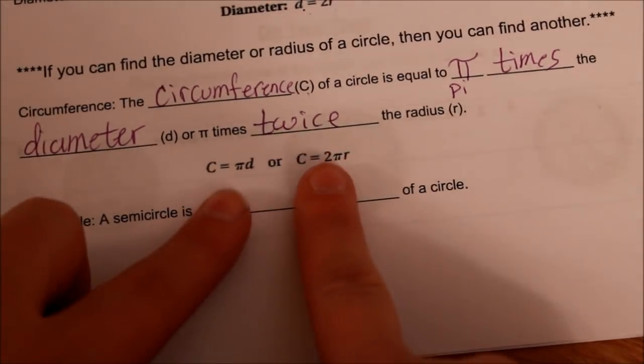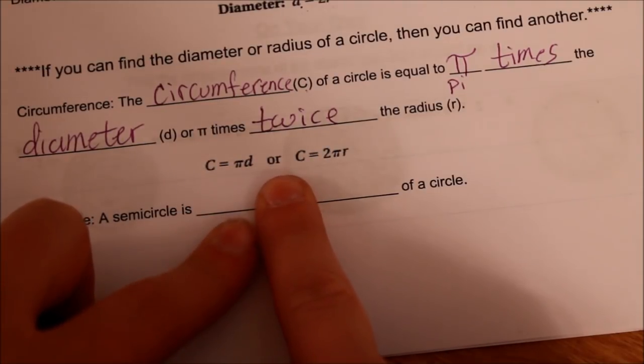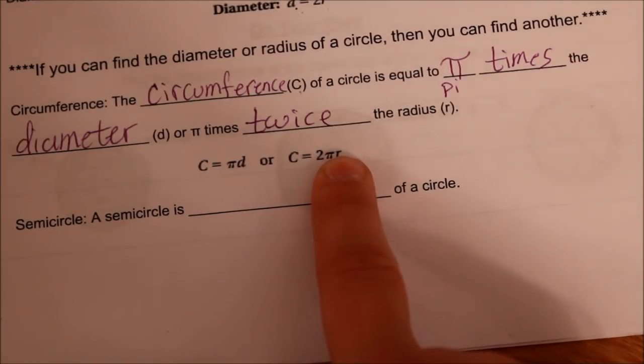Both equations are seen right here. Circumference equals pi times diameter, or circumference equals 2 times pi times the radius.